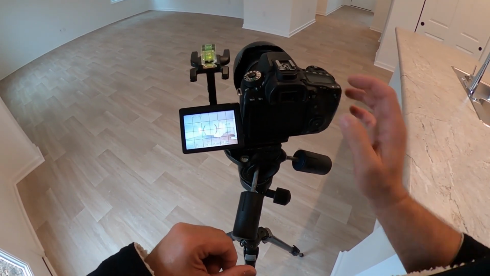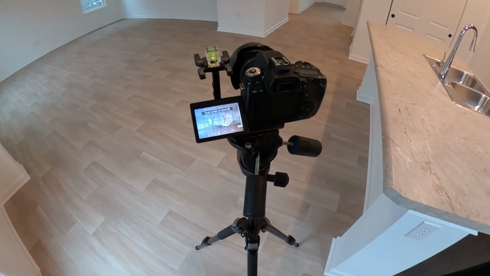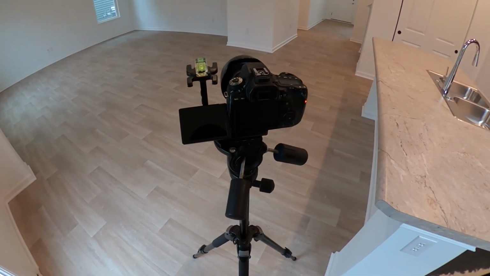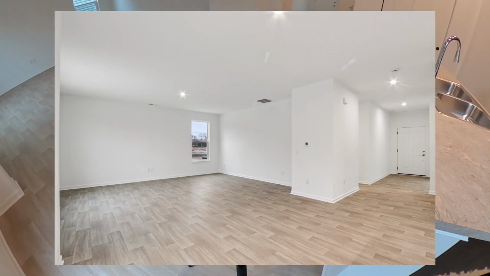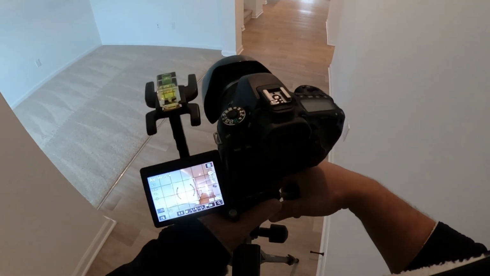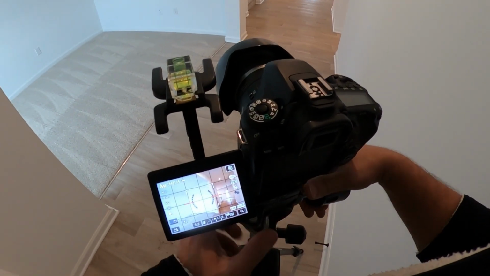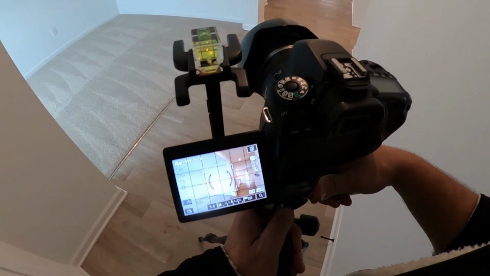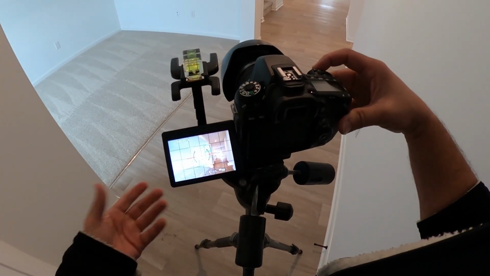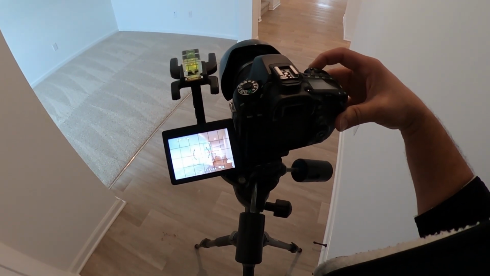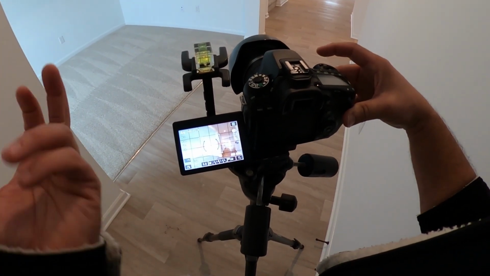So let's go ahead. This could be another shot if you want to. I won't mind it. This is actually an okay shot. It's like you're coming in through the front door and this is what you see.